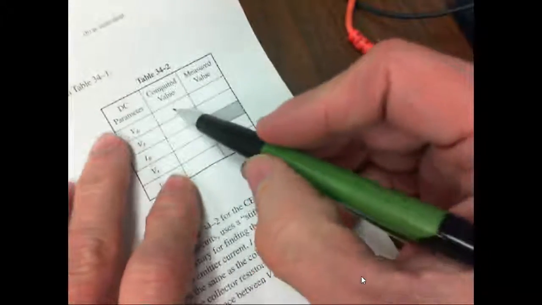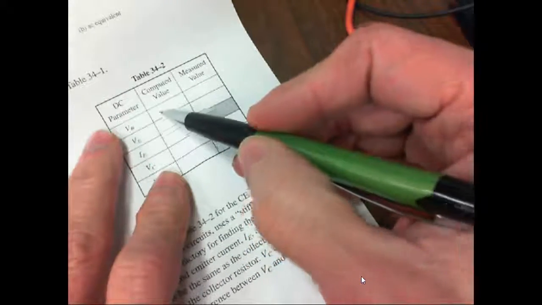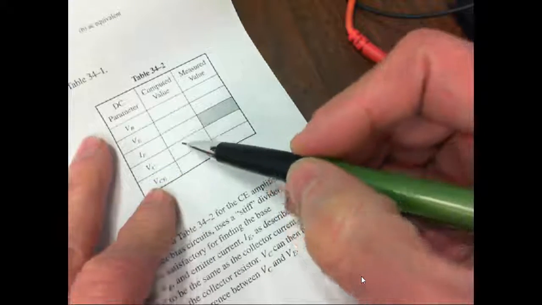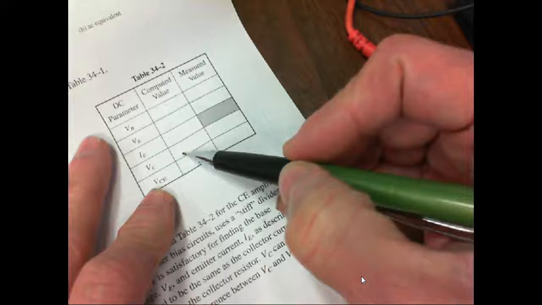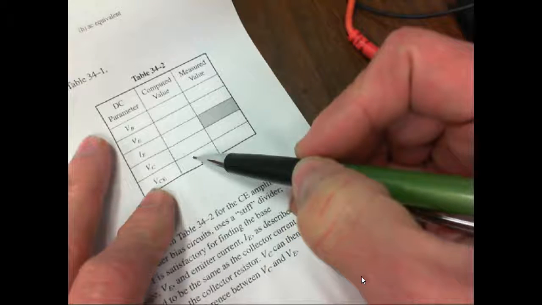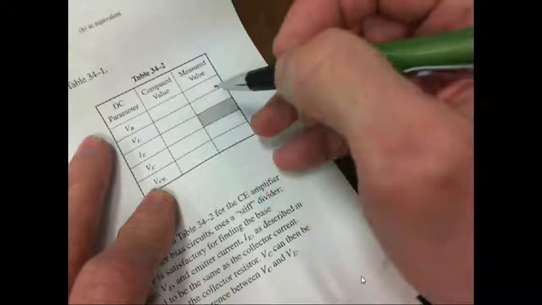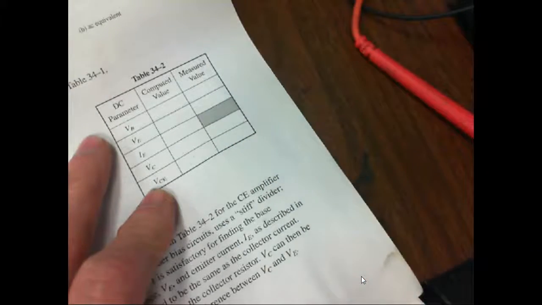So you know what our computed VB is. You know what our computed VE is. You know what our computed IE is. And you know what our computed VC is, and our computed voltage collector to emitter. So now what are we going to do? We're going to measure. We're not going to measure IE, but if all these calculations come out right, then IE is pretty dang close, right?